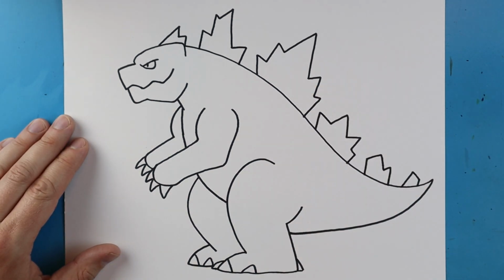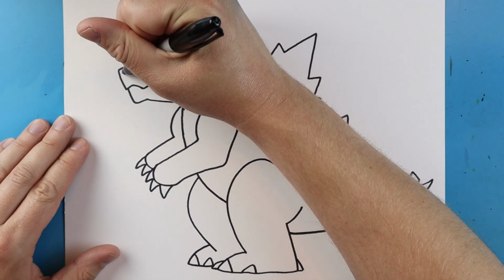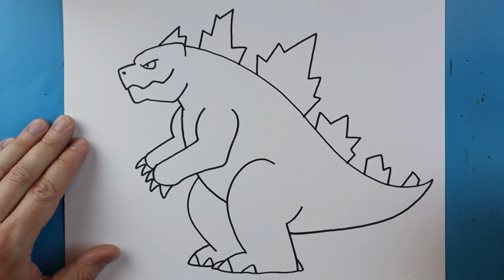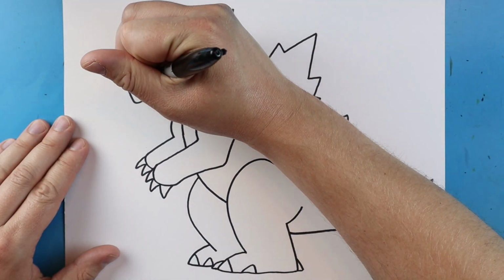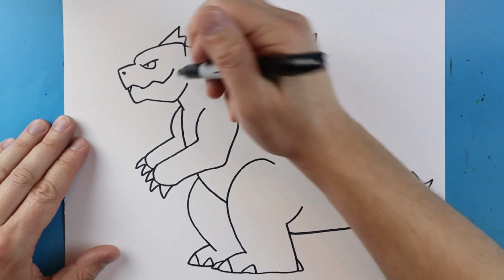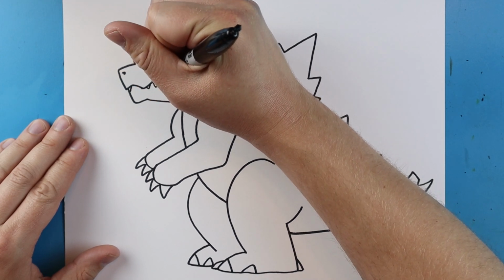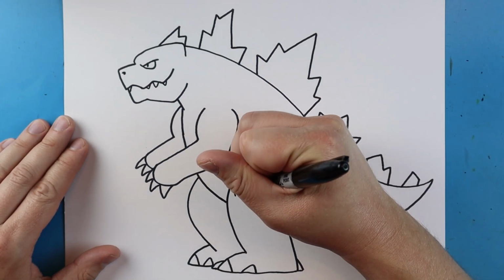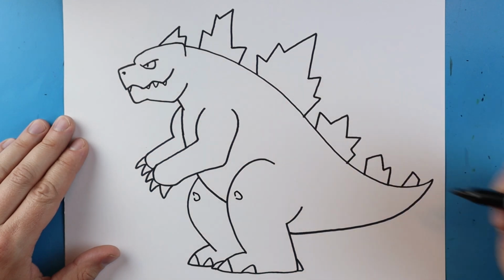Now let's add a couple details on here. First, right here, I'm going to make just a little bit of like a half circle shape for the nose. Then I'm going to add a little line that comes up for a tooth. And we'll add just a couple more teeth over here. I'm going to draw a little squiggly line on each knee.